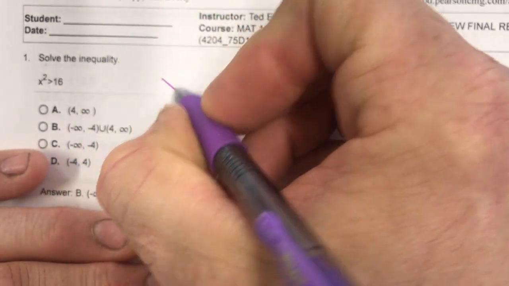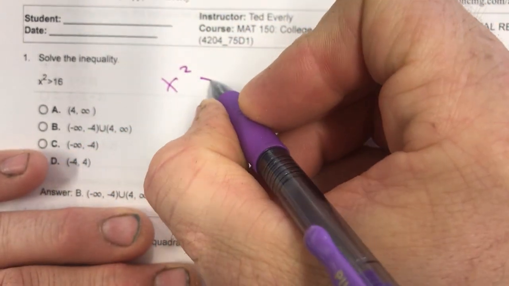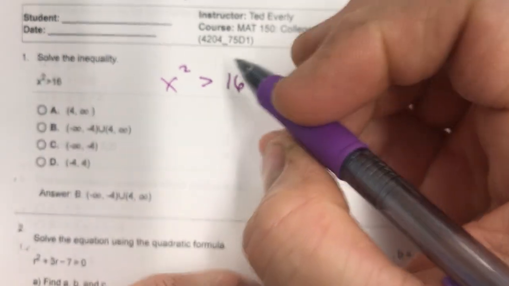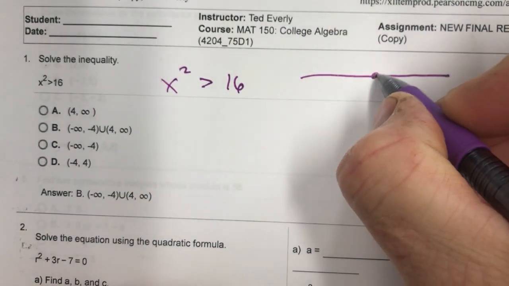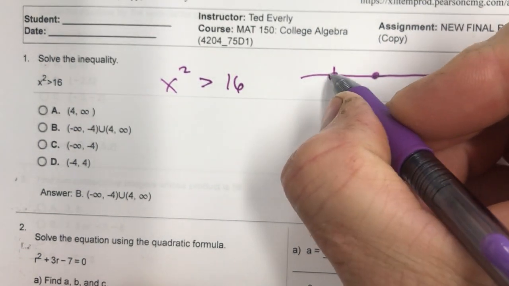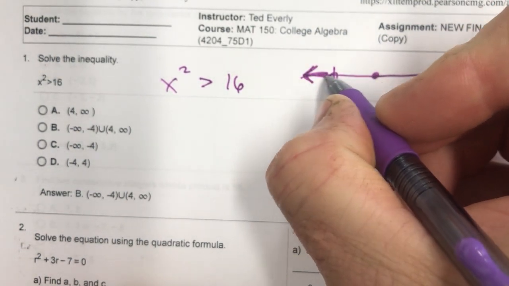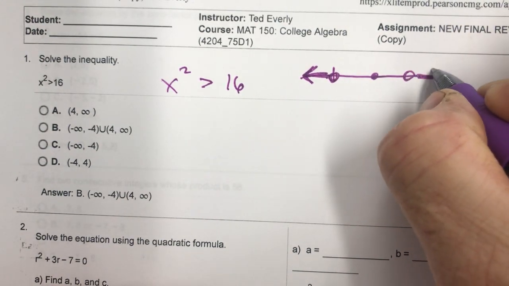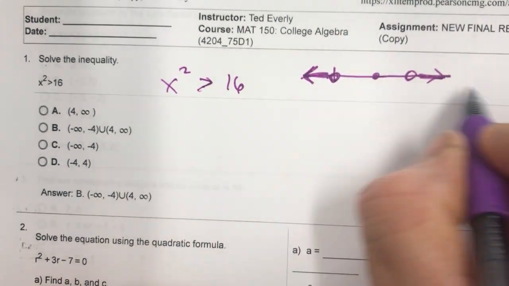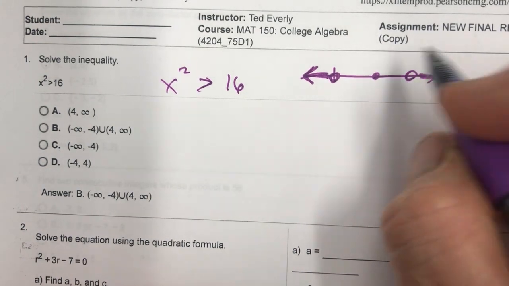Okay, x squared greater than 16. All right, so greater than has a number line that looks like this. You got a value here that it's less than or equal to it, or just less than, and you got a value here it's greater than. So when we have greater than, it goes in opposite directions on this.